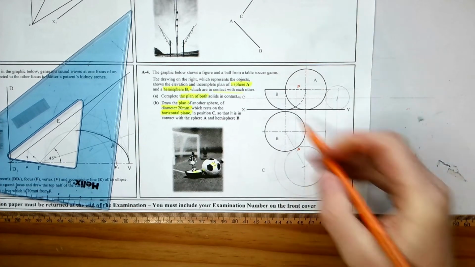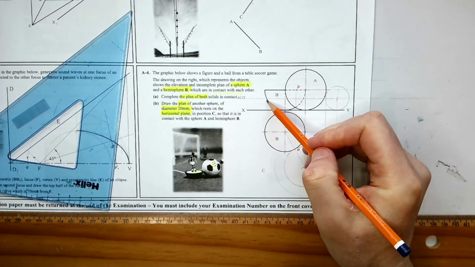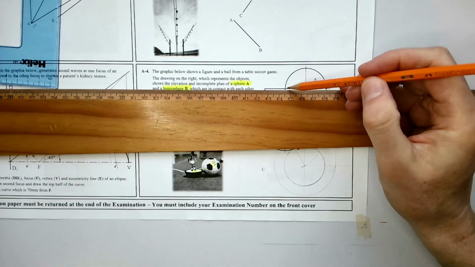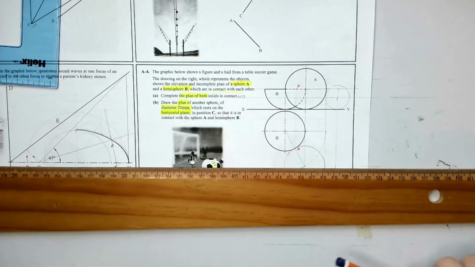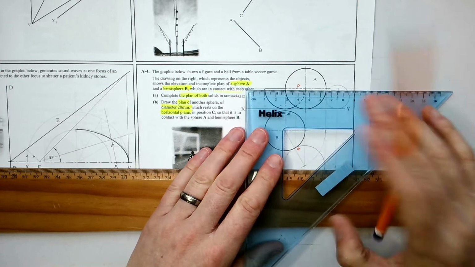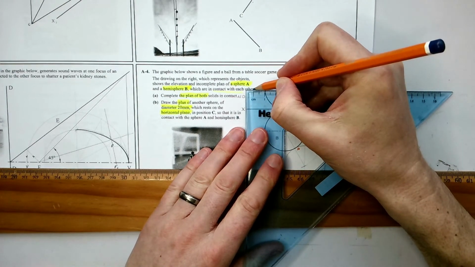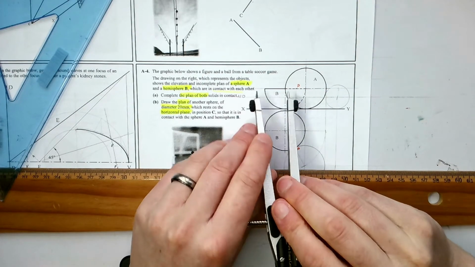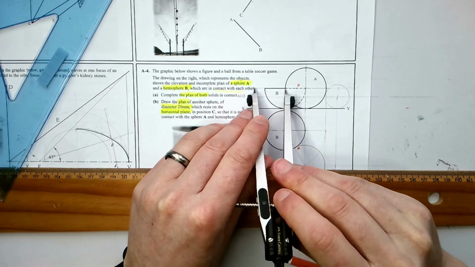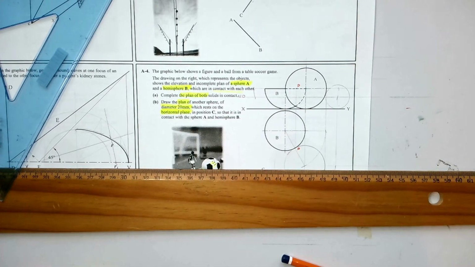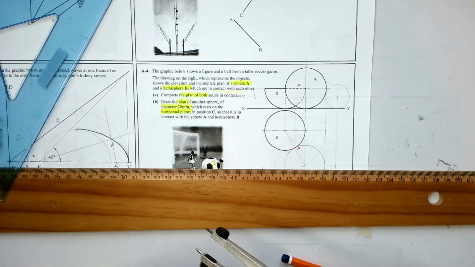So now I'm going to forget about A for now. I'm going to concentrate with B. So I know where the center of the new sphere is going to be. It's going to be radius 10 millimeters up off the ground. I'm going to step out 10 millimeters off the existing hemisphere. And now what I have found is a sphere which is in contact with B, and it's also in contact with the ground. And that is the center of this new sphere.